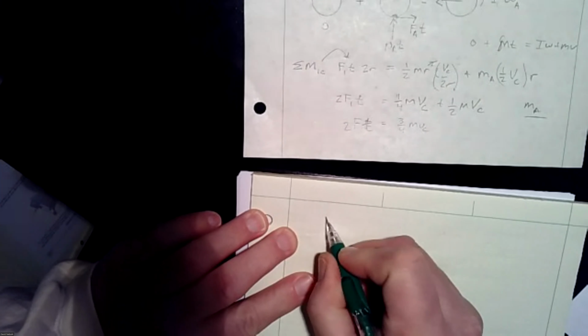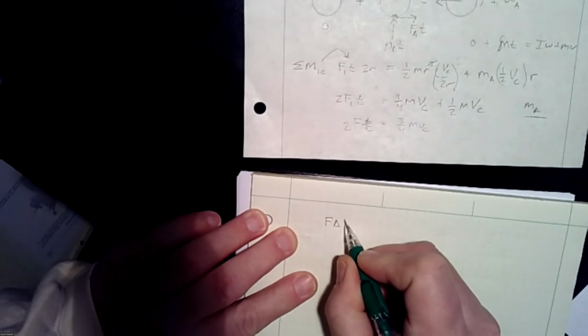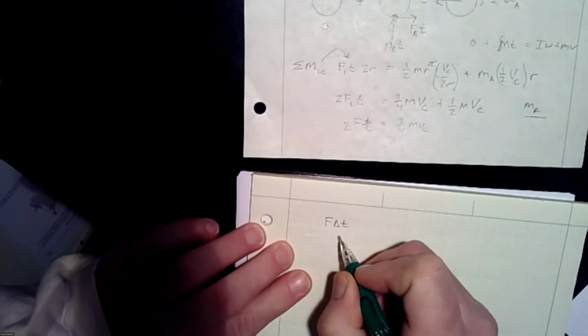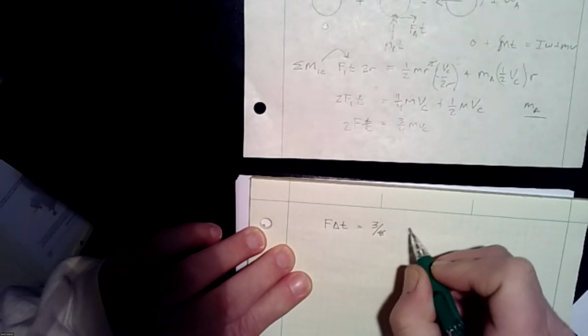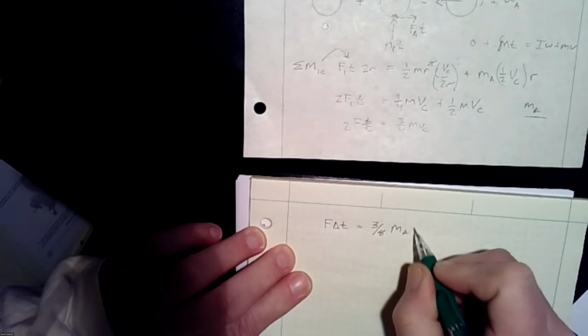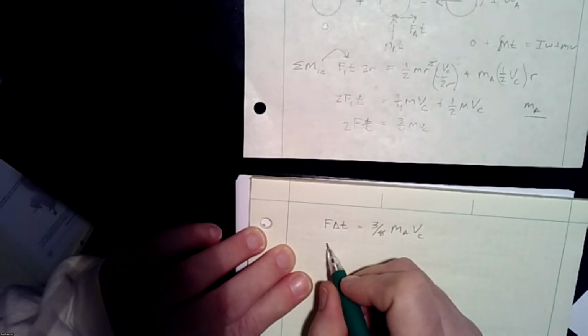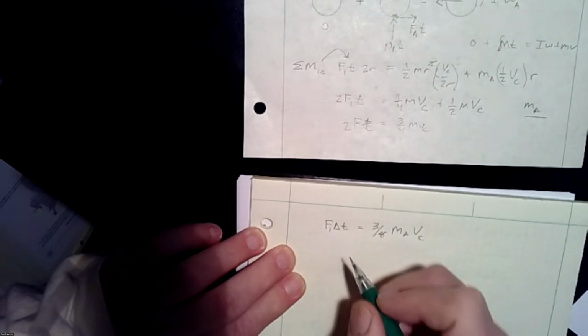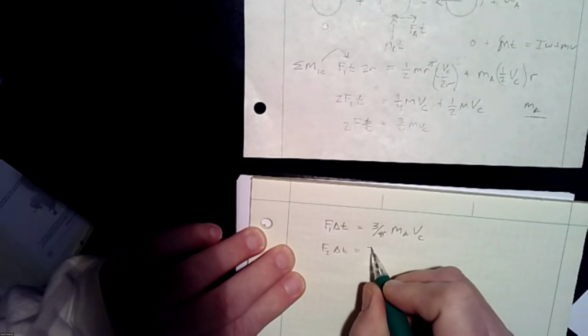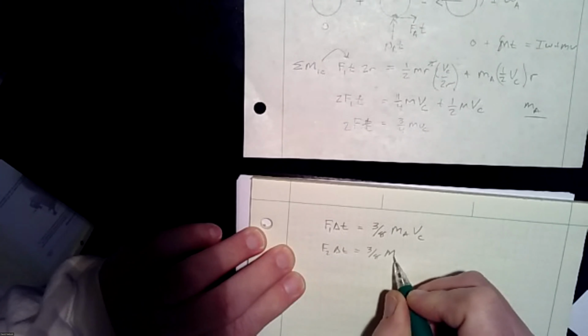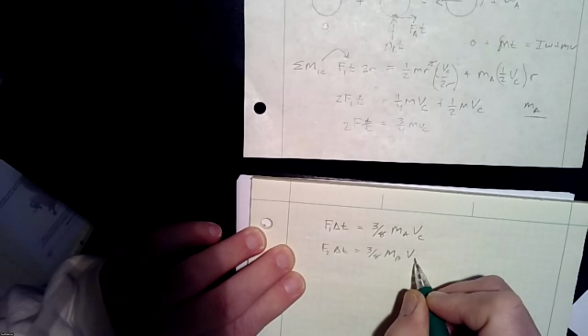So F delta T, or change in time, equals 3/8 of mass A times VC. And so we can call that F1, and then we can say F2 delta T equals 3/8 mass B times VC, since it would have been identical.